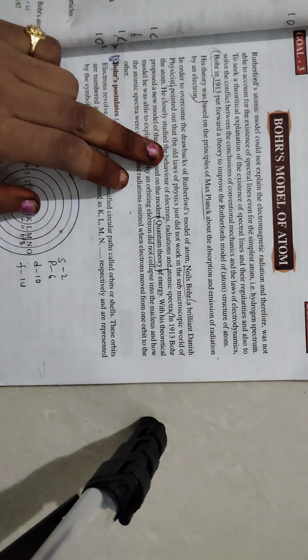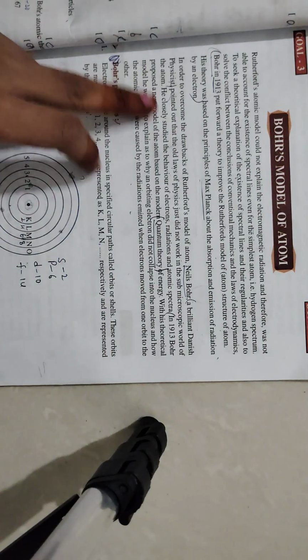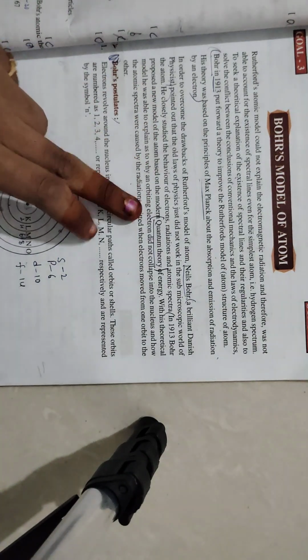Okay, he pointed out that the old laws of physics just did not work in the submicroscopic world of the atom. He closely studied the behavior of electrons, radiation, and atomic spectra. He did not work by observing atoms under a microscope; what he did was closely observe what happens inside the atom.